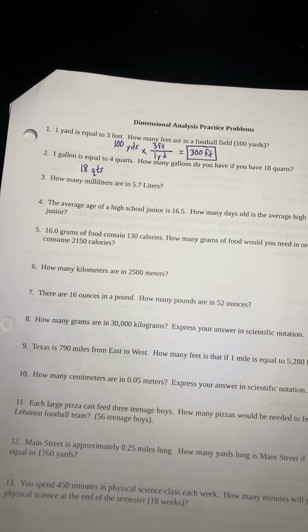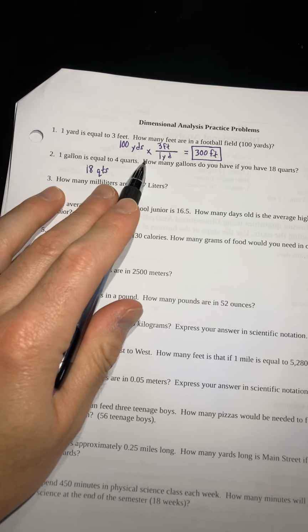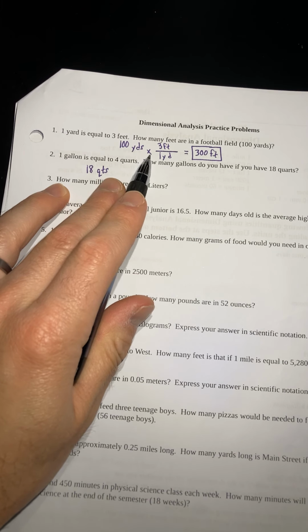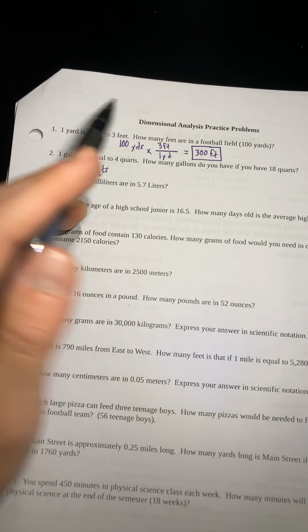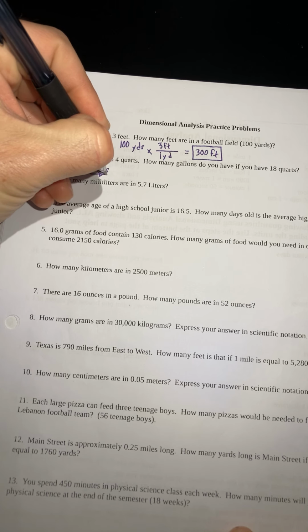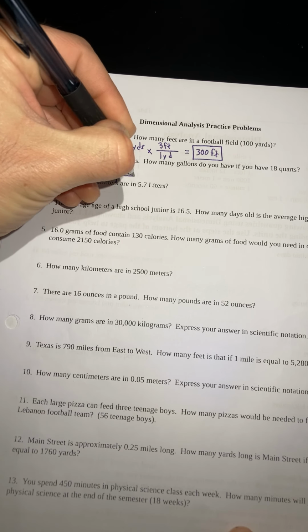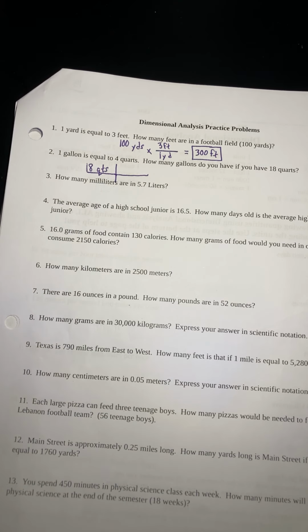All right, and I'm going to show you just kind of a different way of setting this up. It's not really a different way of setting it up. It's just a different format, but the process is still the same. So instead of setting it up like this, normally I do not use the multiplication sign in between. Normally what I will do is set it up like this. It's the same thing, literally. It's just sometimes it's a little easier to visualize this.